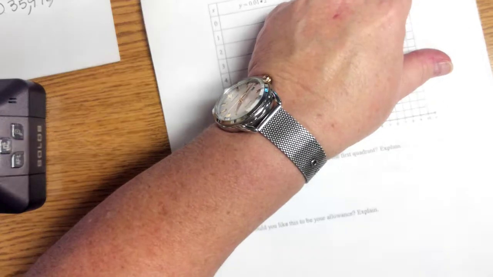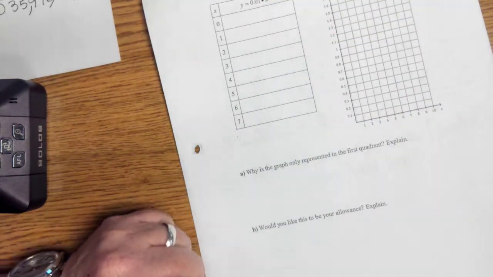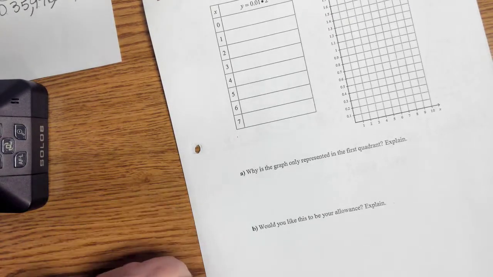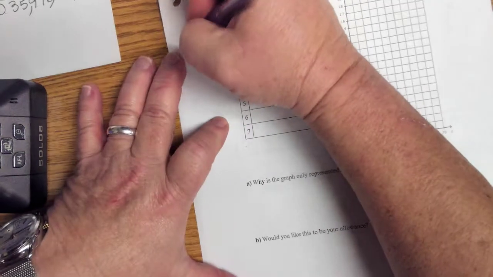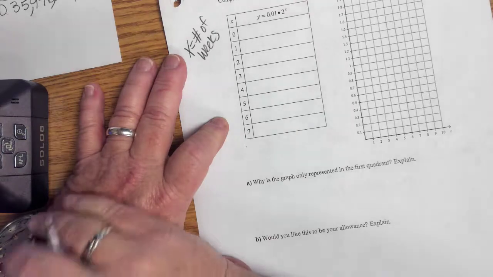This can be expressed as the function y equals 0.01, that's your 1 cent, times 2, which is doubling, right, to the power of x. X being each week, okay? Complete the table and graph the function. So x is representing the number of weeks, okay?